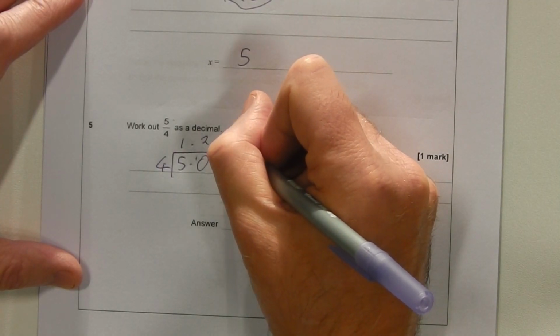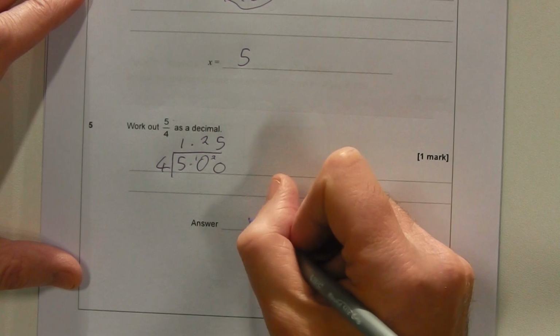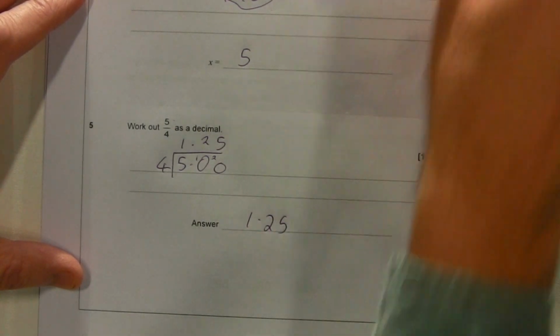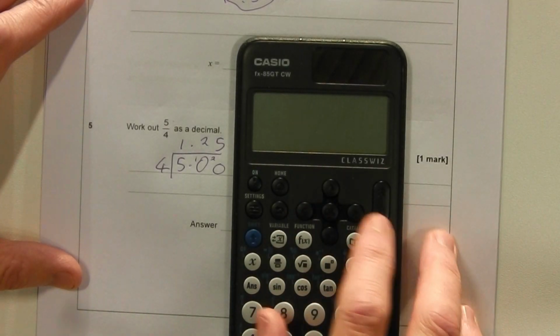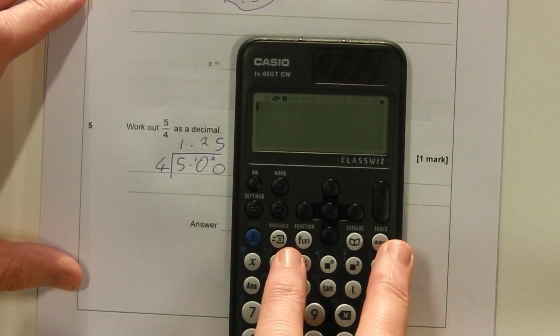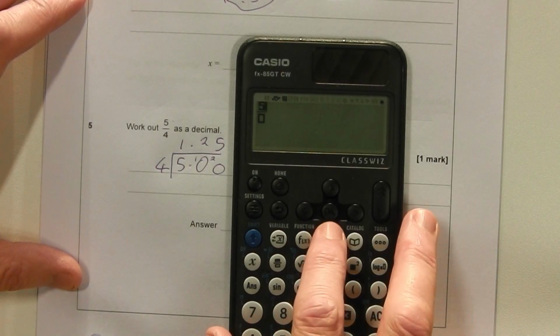We've got 5 times, so we end up with 1.25. But of course, it's calculator paper. So what we have to do is remember how to switch these things on. We can just put 5 over 4.